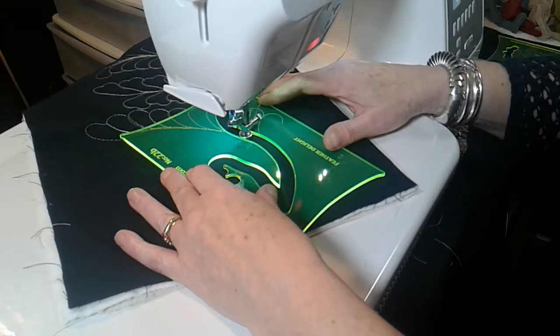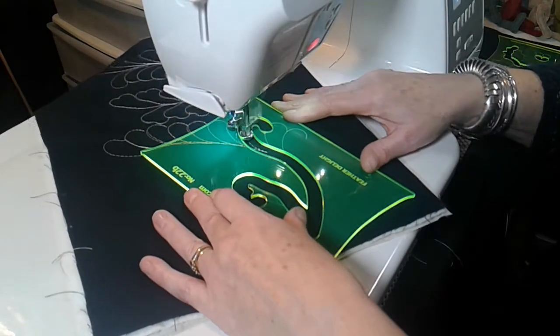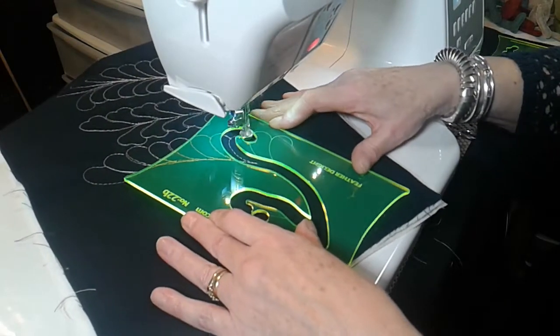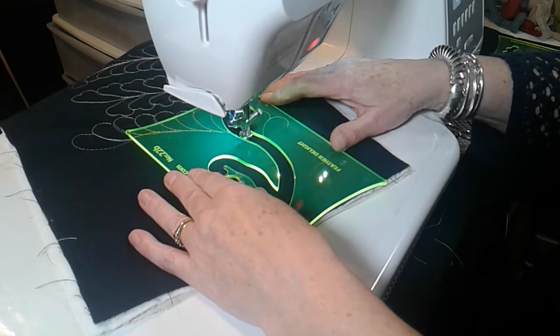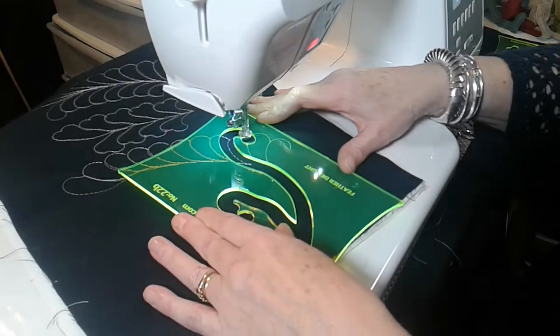And don't forget, you can use your Pa's Design buttons to practice your feathers, to see what you're doing and how you're reading it and what sort of swirls you can get without wasting your fabric or your thread.